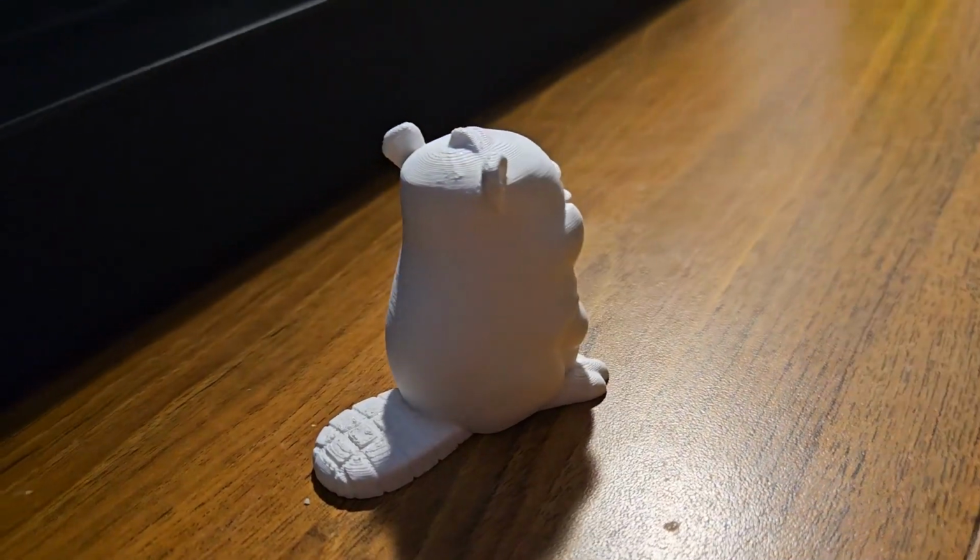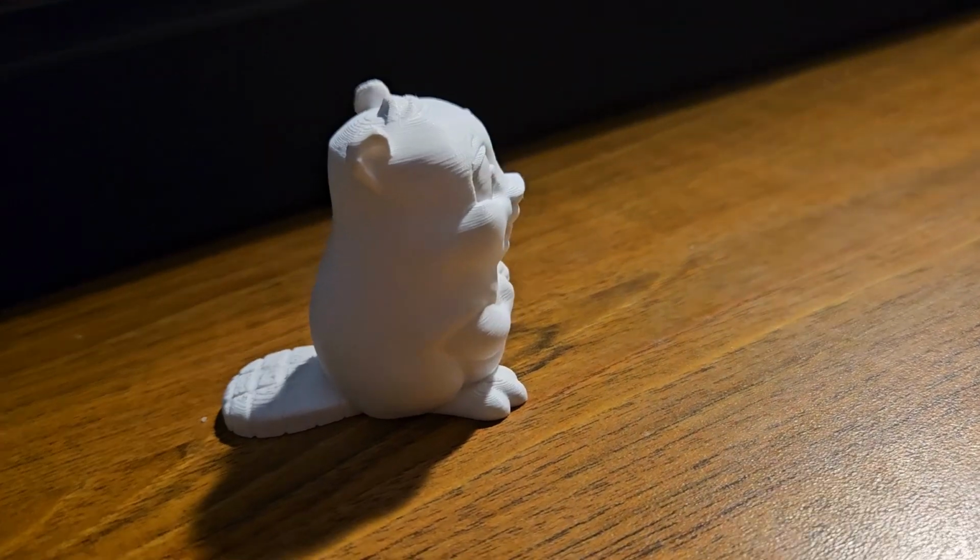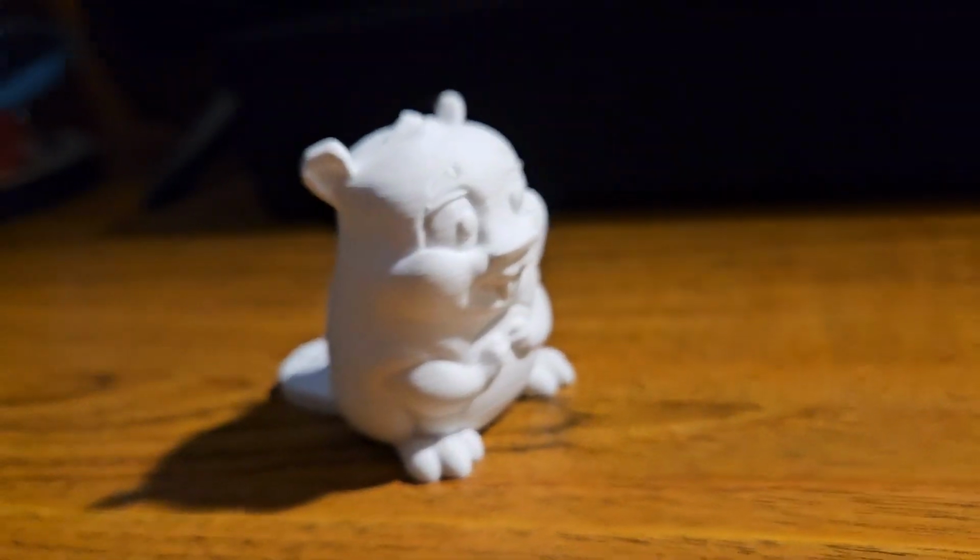Good job, now you're a 3D printing nerd. Soon you'll be buying more filaments and printers than you know what to do with, and you'll have little plastic friends galore. Happy printing!